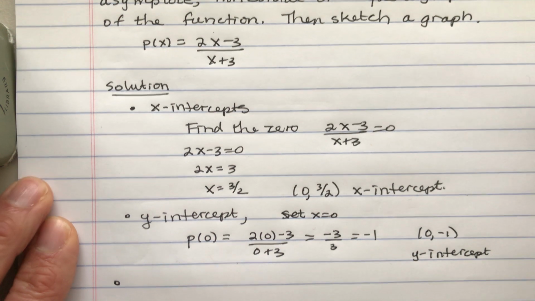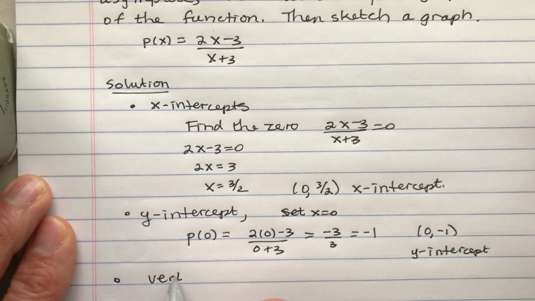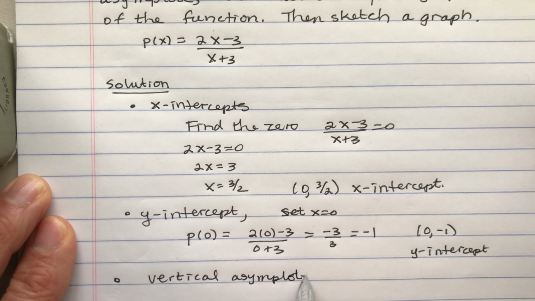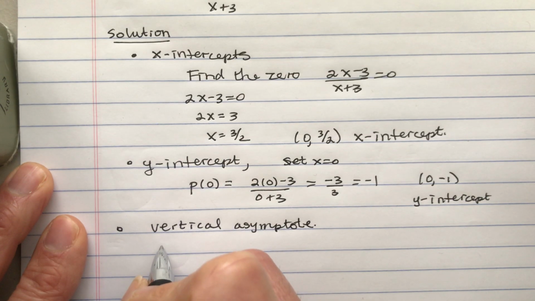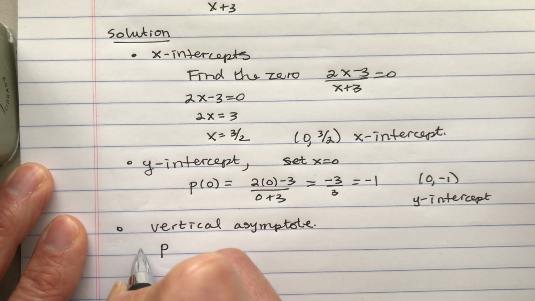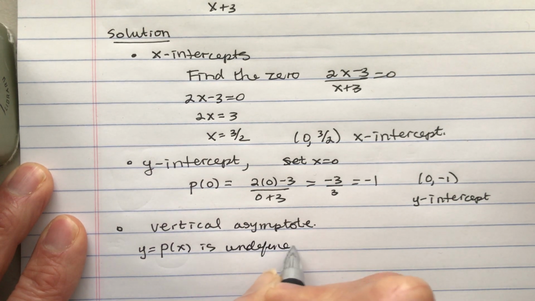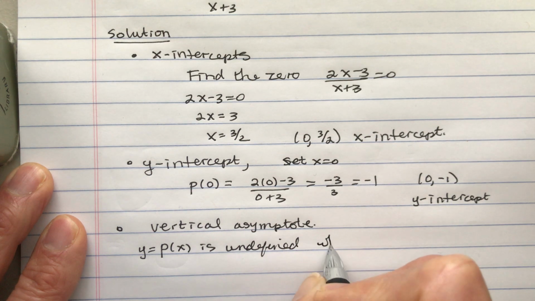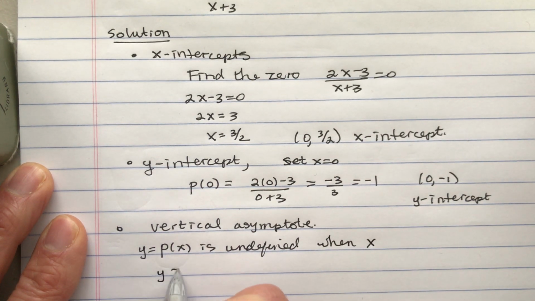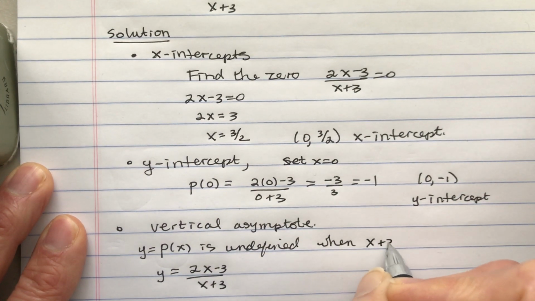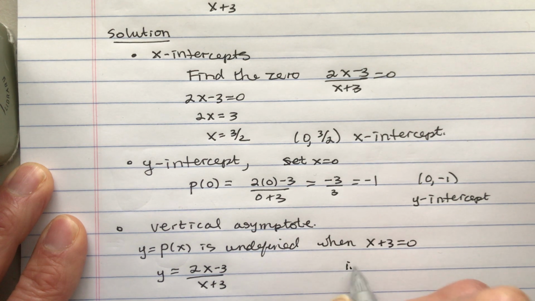Moving on, vertical asymptote. y equals p of x is undefined when x equals, well, let's write down what we have. When x plus 3 is equal to 0, that is x equals negative 3. And that leads us to the vertical asymptote.